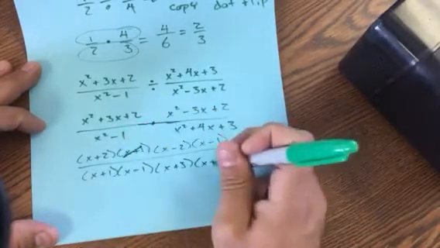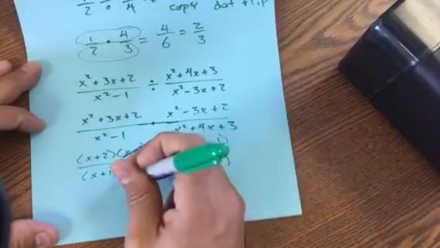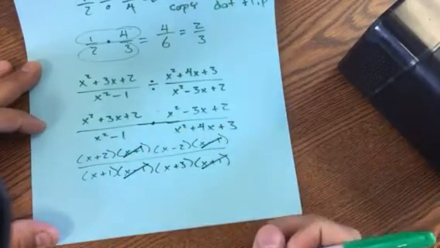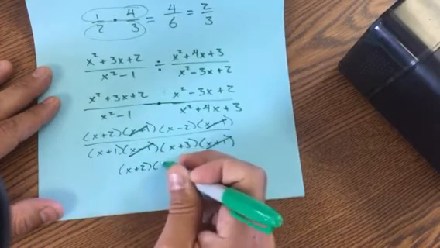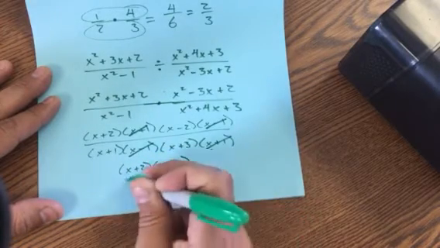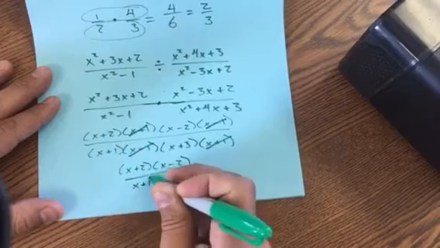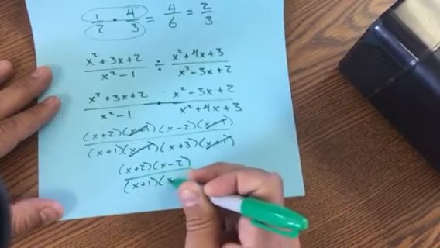So I'm looking for anything that can cancel. I have an x plus 1 and an x plus 1. I have an x minus 1 and an x minus 1. So what I'm going to be left with is x plus 2 times x minus 2 over x plus 1 times x plus 3.